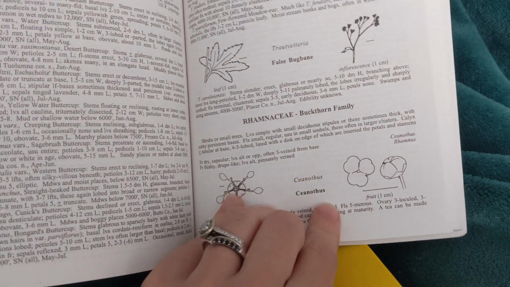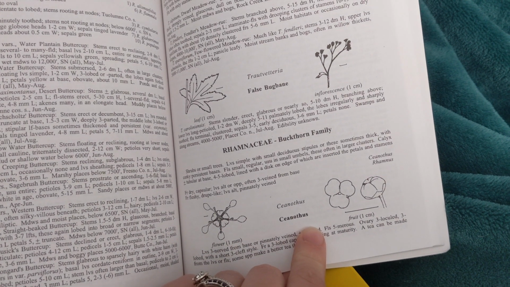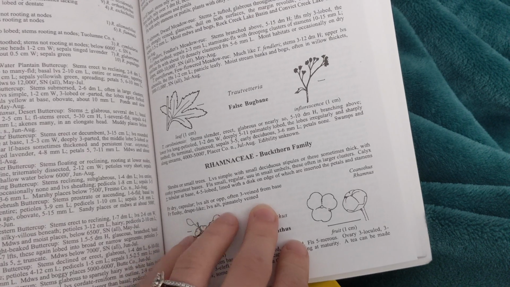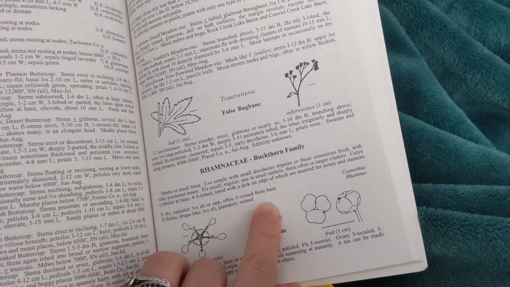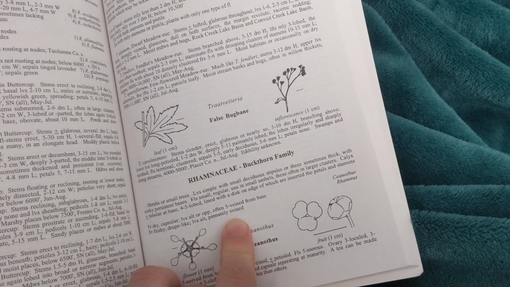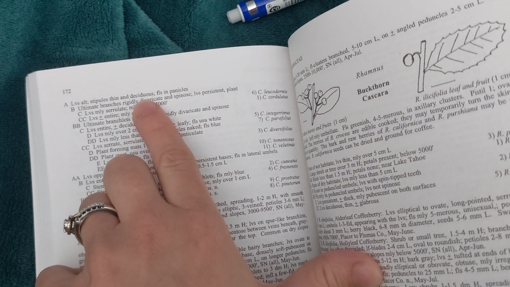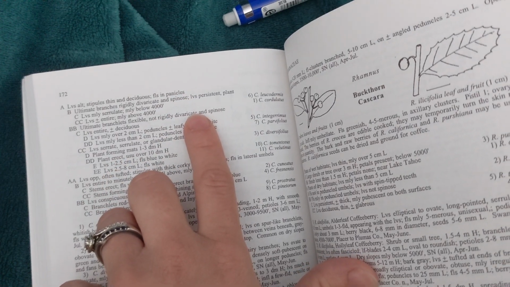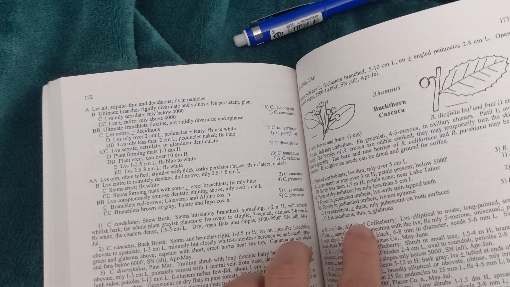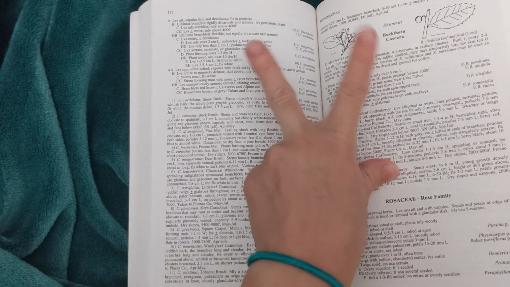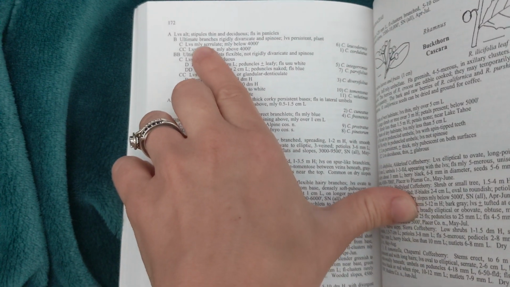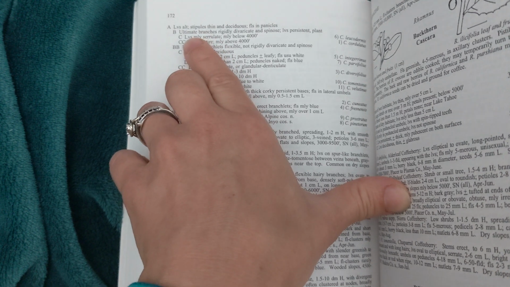So, in the book, we are in the buckthorn family right here. This gives us a general description, which did match the plant that we were looking at. It also tells you which genus it's going to be in. We have it in Ceanothus. Don't know if I'm pronouncing that correctly, but I'm doing my best. So if you look at A, leaves alternate, stipules thin and deciduous, flowers in panicles. If you remember, the leaves were not opposite. Opposite would be, with my hand as the stem, 2 fingers like that. So these leaves were alternate. So we're going to stick with A, then we're going to go to B.